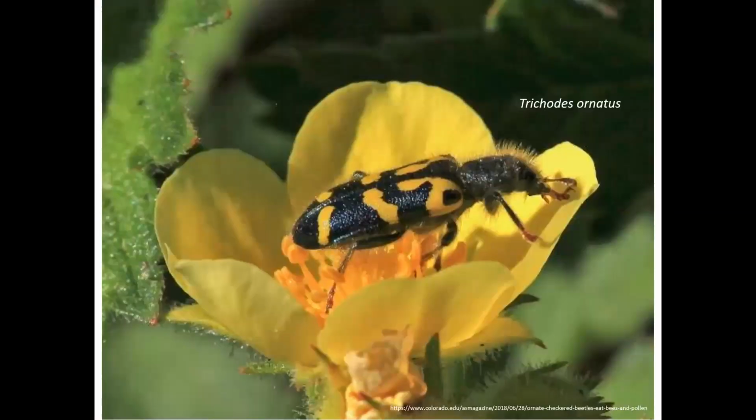So here is an ornate checker beetle. It's a species that can be found locally. And what's interesting about this species, as you can see, it's quite hairy. And so it would easily pick up pollen on its body and move around. But this species consumes both pollen and pollinator. And so the adults feed on the pollen, but then they deposit their eggs on the flowers as they eat the pollen.